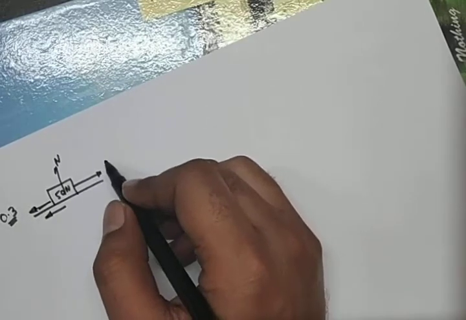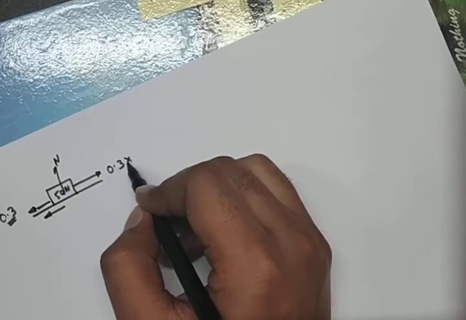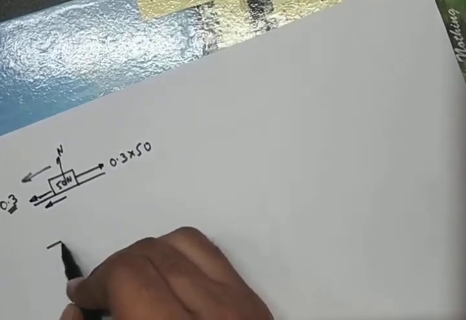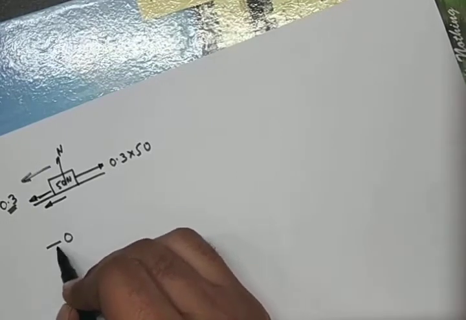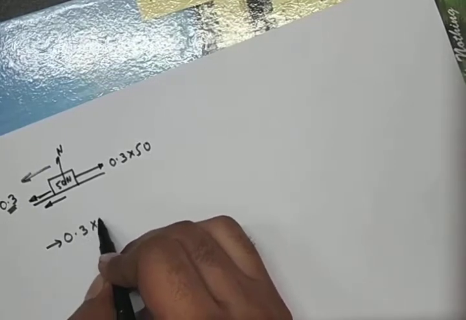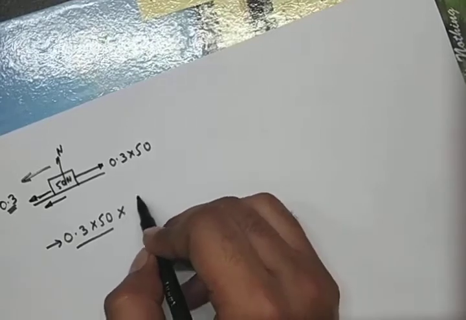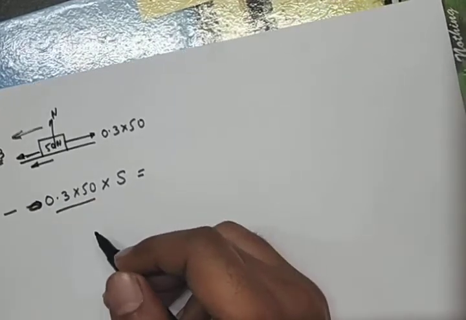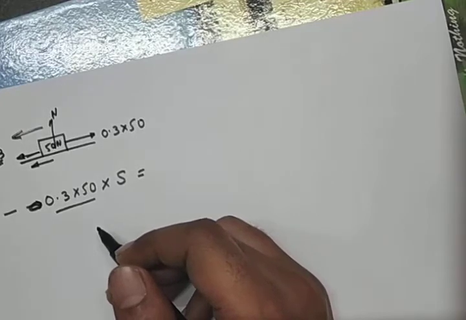That will be 0.3 into 50. And the displacement is in this direction, so this will be negative. 0.3 into 50 is the force, let the displacement be S, and it is in negative direction. What is the change in velocity?